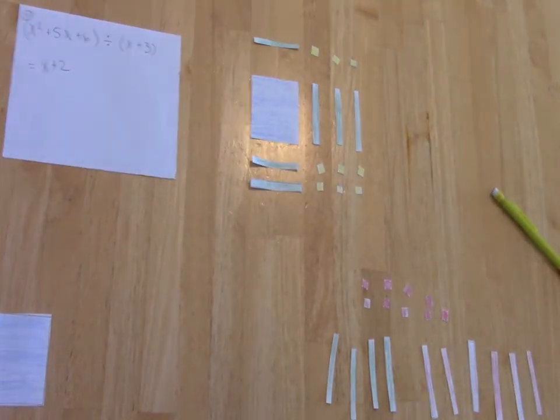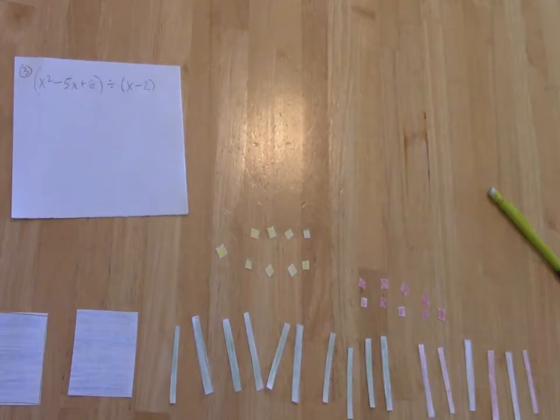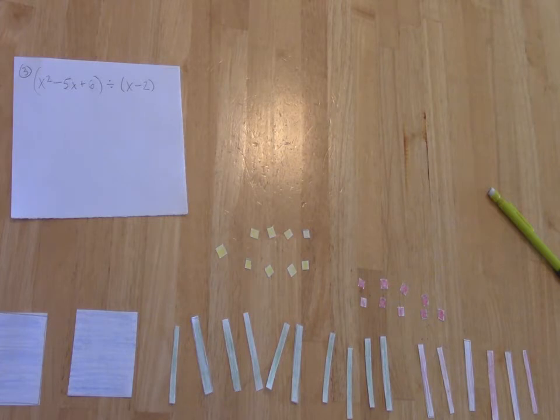The division of x squared minus 5x plus 6 divided by x minus 2. In this video, I'm going to show the division of the quantity x squared minus 5x plus 6 by x minus 2. Now we're going to have a problem type where we have some negative parts to it.